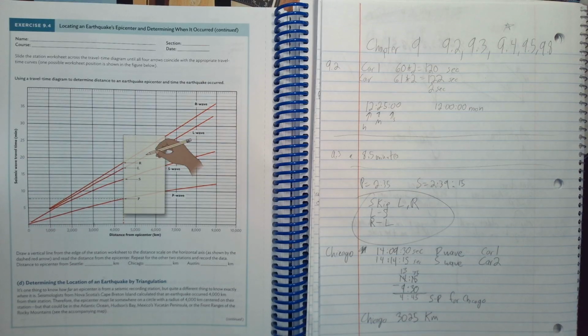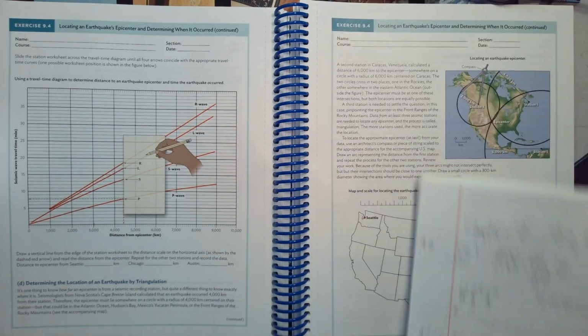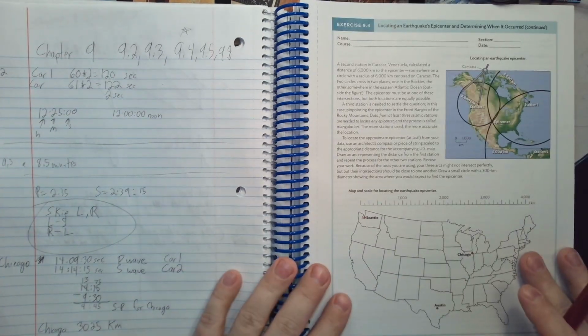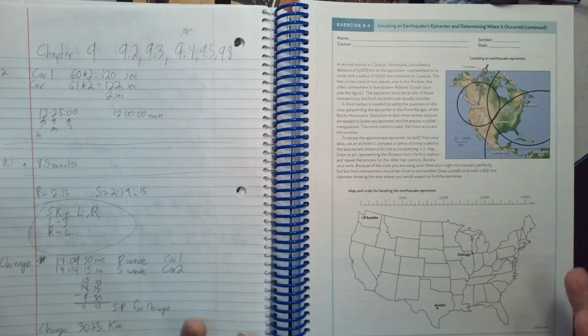Okay. So now we're still at 9.4. I told you guys this was the hardest one, right? We're still at 9.4. So now what we want to do is try and figure out where the earthquake actually occurred.